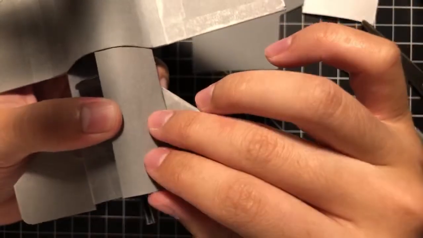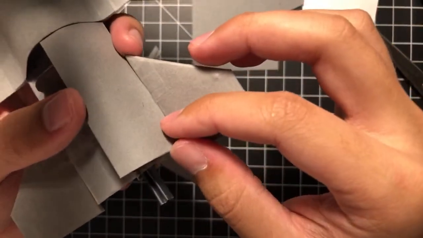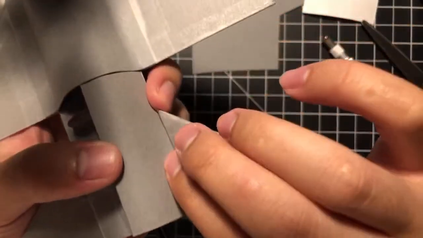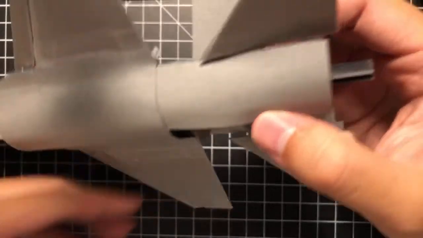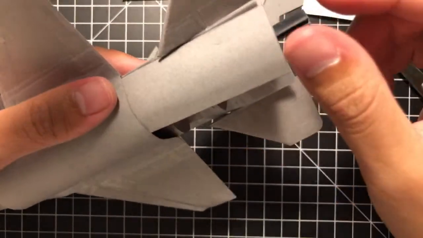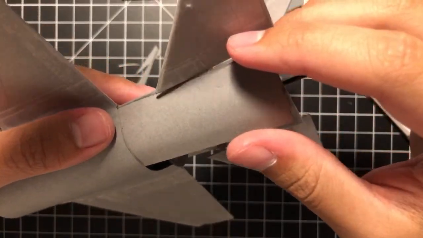So right now I'm testing out fitting it on the inside. I don't know if that's a great idea. That might be the worst idea that I have ever had. This is bad, I think.